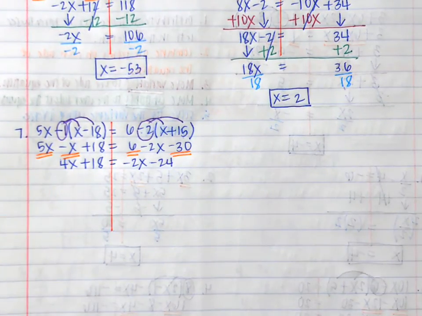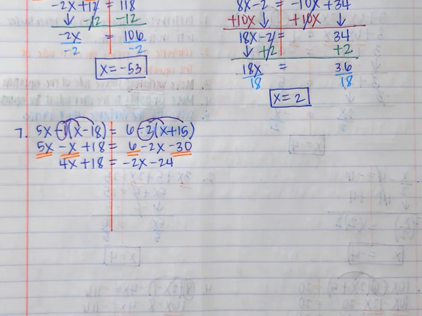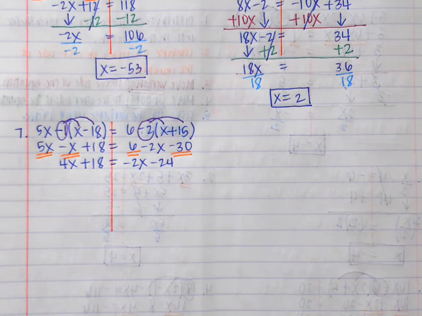One of the biggest areas of mistakes that people make is with signs. So be careful with your signs here. Okay, so then from there, I want you guys to try the next step. What would the next step be when you guys are solving for x?